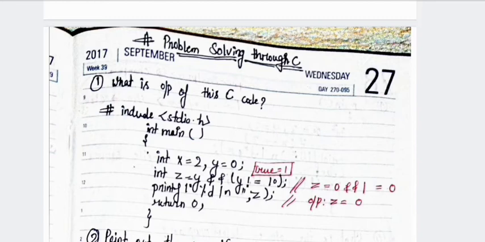So here the main point depends on y is not equal to 10, that is your conditional statement. It is true because here y is 0. Due to this, the true value is represented as 1 and the false value is represented as 0. So we get z equal to 0 ANDed with 1.